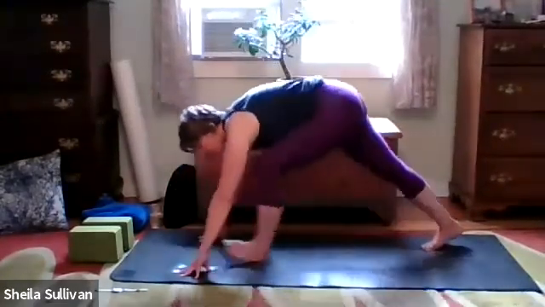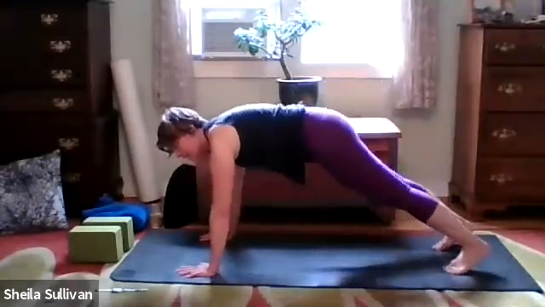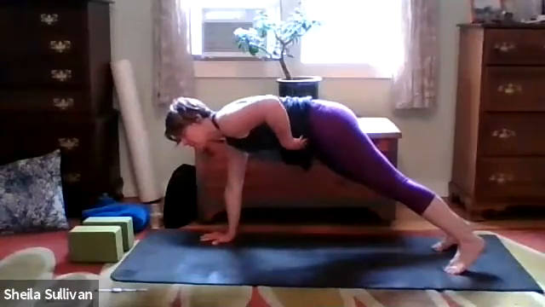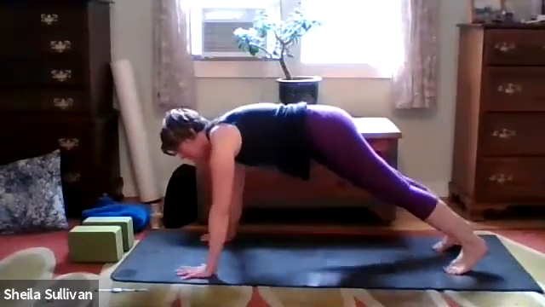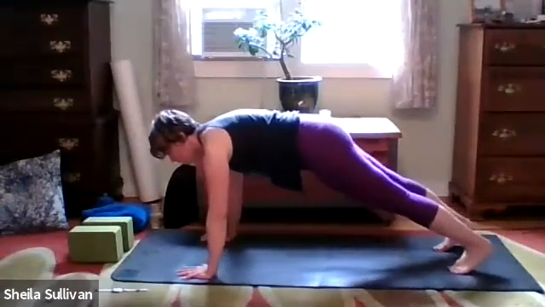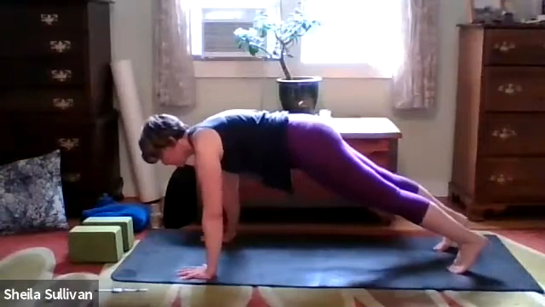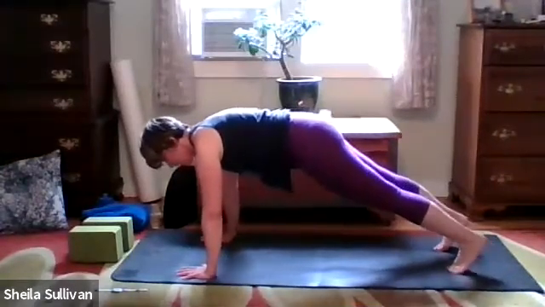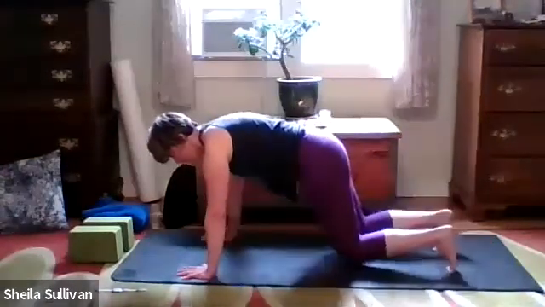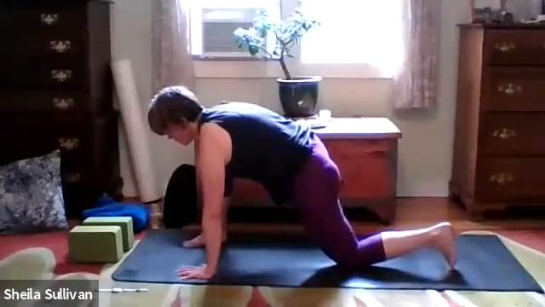We'll step it back here into plank pose again, finding that nice strong connection between the low ribs and the pelvis. Feeling strength in your arms, maybe rocking back and forth on your toes here. Feel that nice strong foundation. And then knees come to the floor. Right foot will step between the hands.